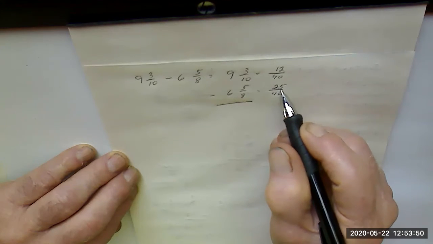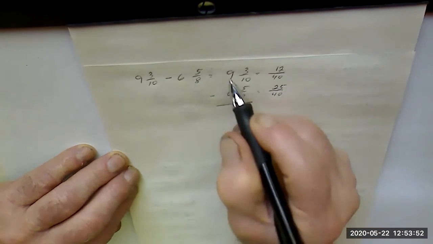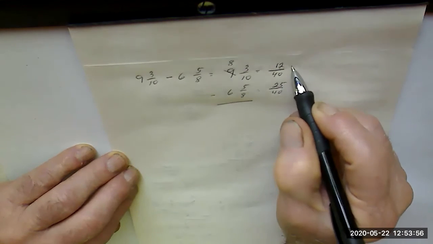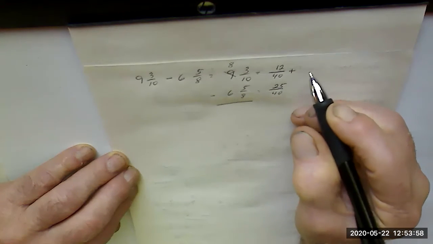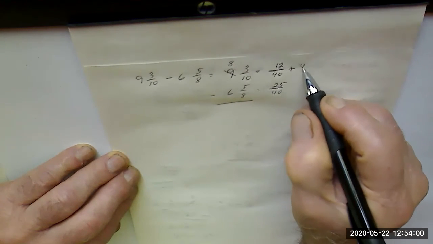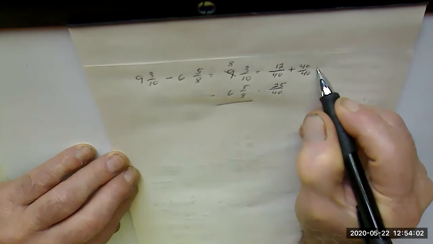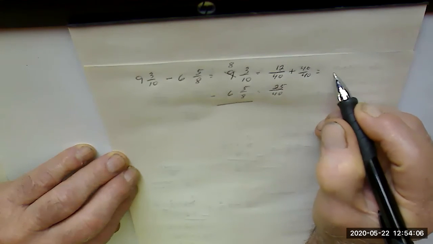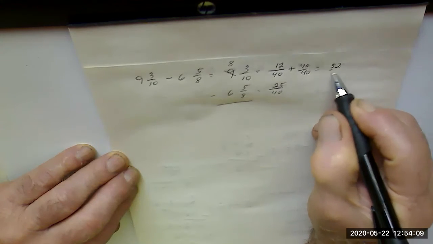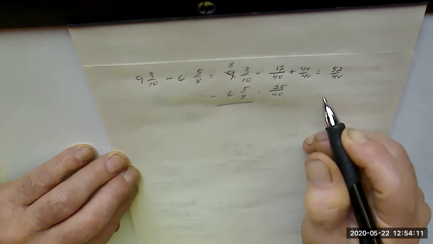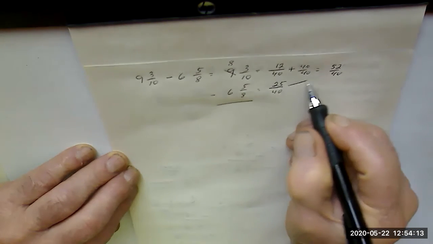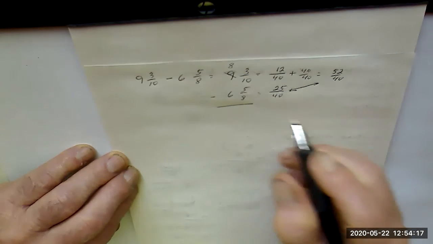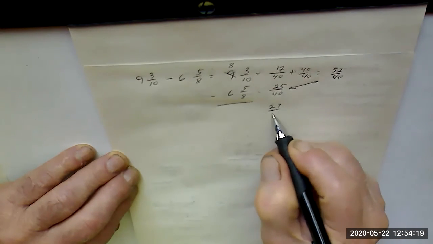We can't take 25 40ths away from 12 40ths. So we're borrowing 1 from the 9. The 9 becomes an 8. The 1 that we borrowed is going to become 40 over 40. We then would like to add these two fractions. 12 40ths and 40 40ths is 52 40ths. Now we're able to subtract 25 40ths from 52 40ths, which gives us 27 40ths.